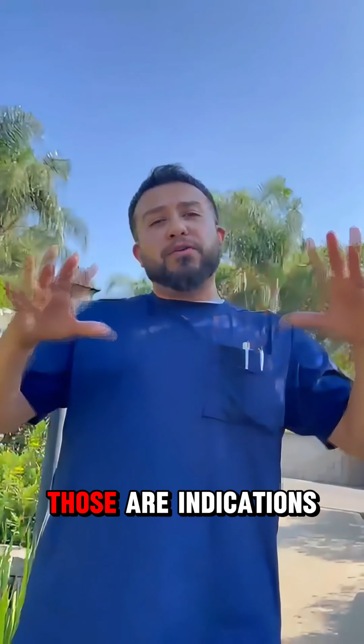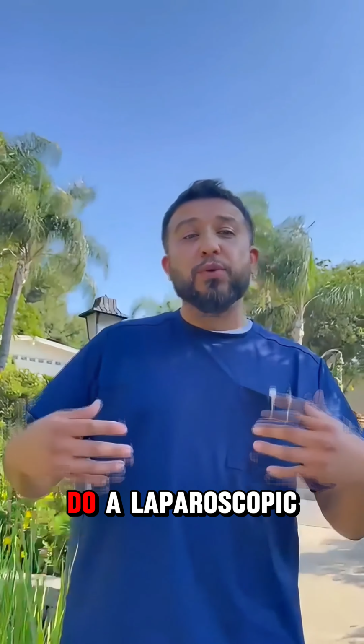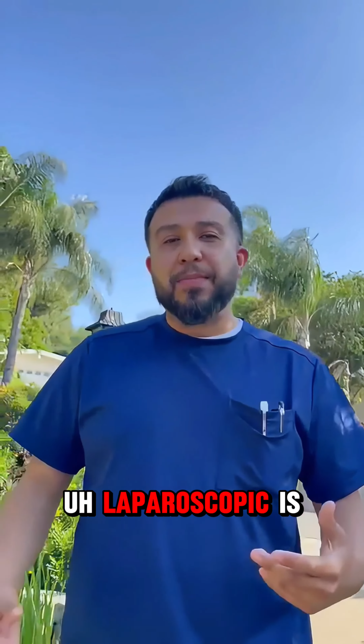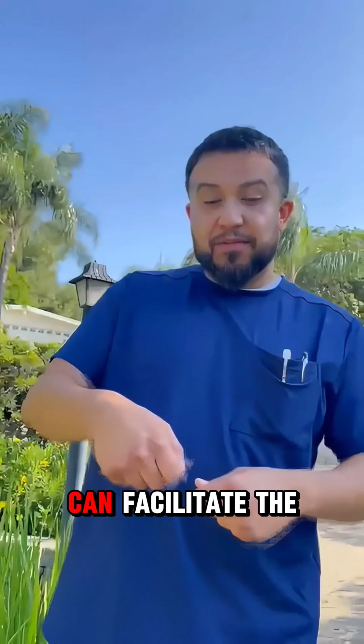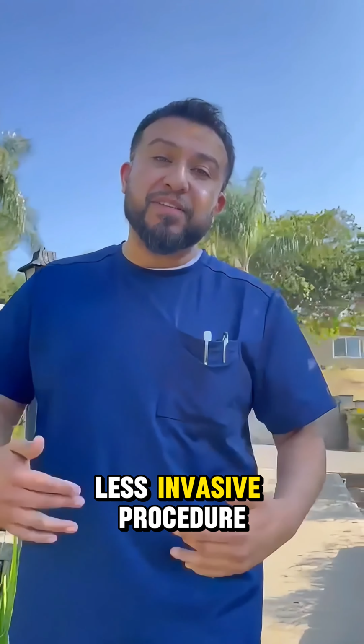When people have appendicitis, we sometimes have to have it removed. You can do an open appendectomy, or you can do a laparoscopic appendectomy. Laparoscopic is when they make little incisions, inflate the abdominal cavity with carbon dioxide, and then they can facilitate the removal, and it's a less invasive procedure.